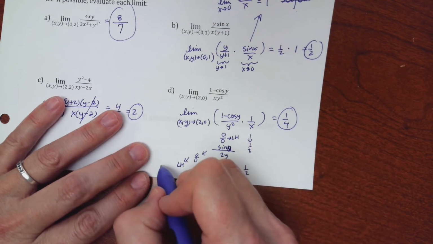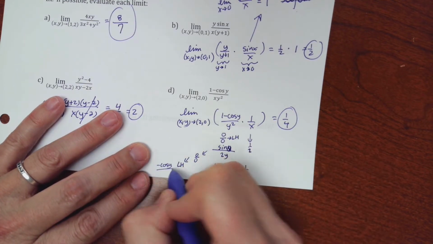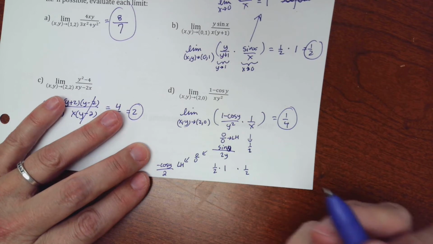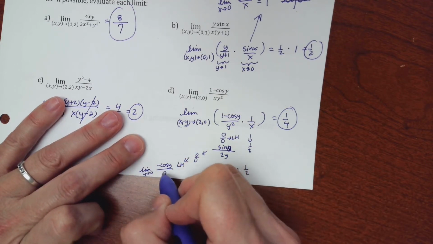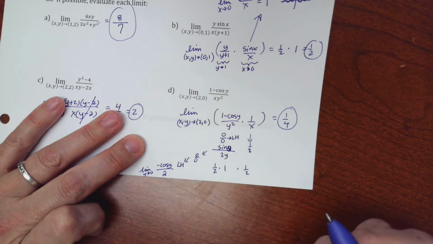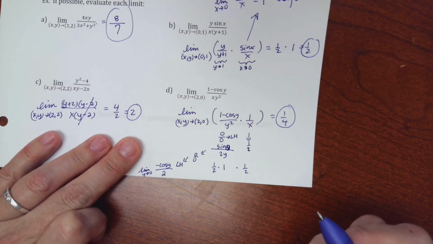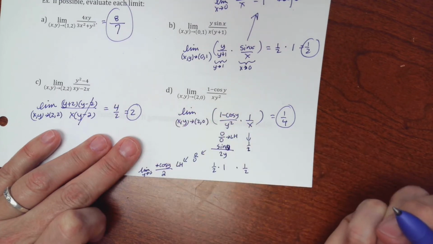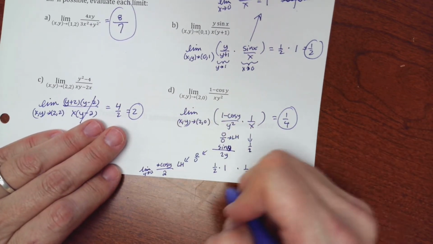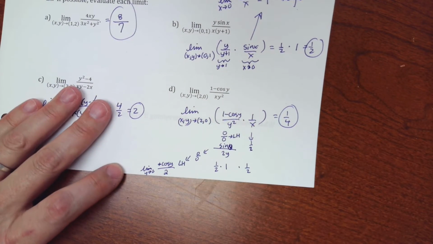Well, the derivative of sine is negative cosine. The derivative of 2y is 2. So now when I do my limit as y goes to 0, I get negative 1/2, right? And I lost a negative somewhere, didn't I? Or did I? Oh, I'm sorry. The derivative of sine is just cosine, not negative. Right? So either way, I'm getting 1/2 times 1/2. Okay? All right, so those are some things you have to do to evaluate a limit when it actually works.